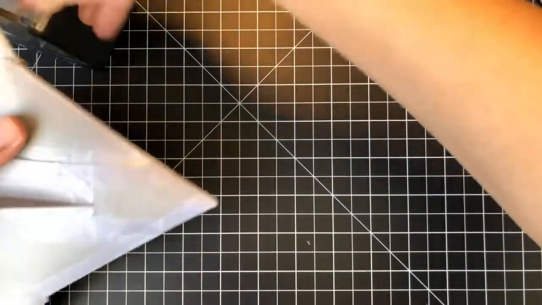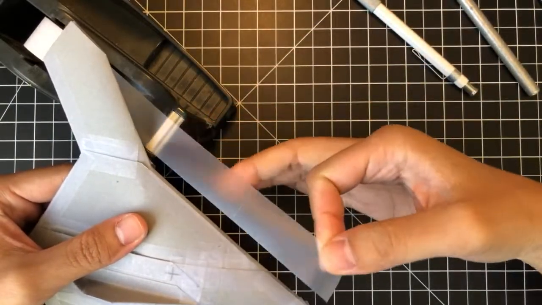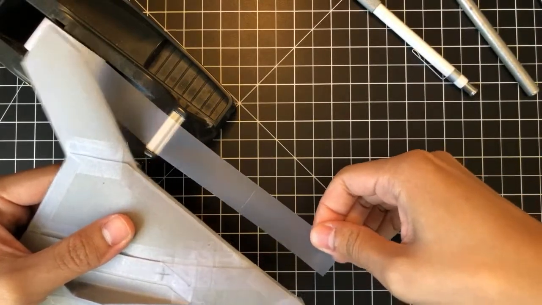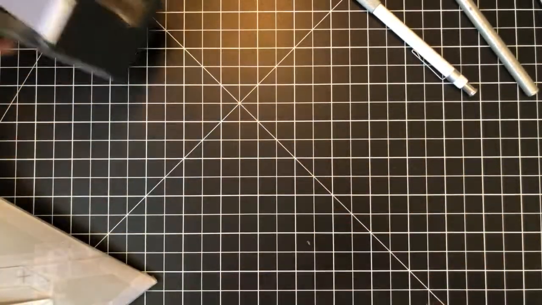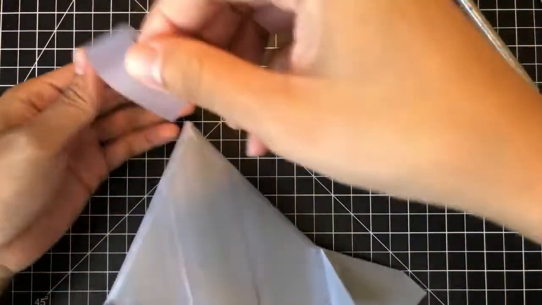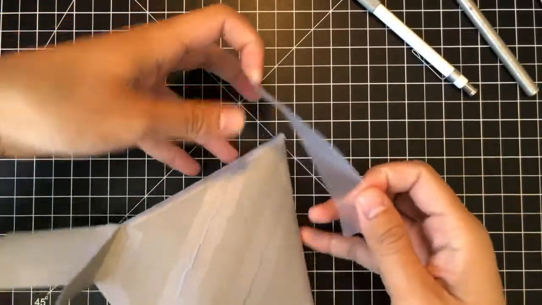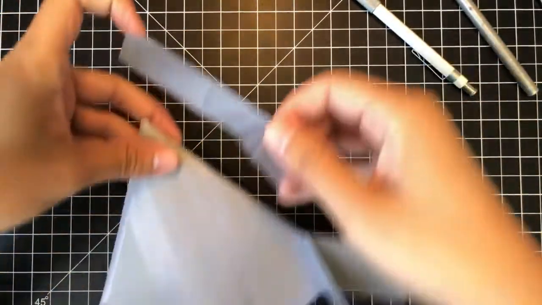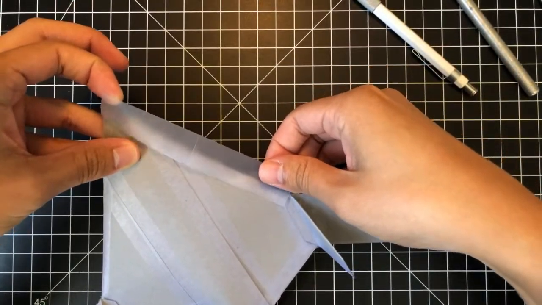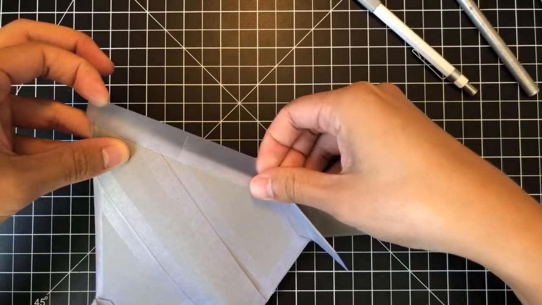Right, so we just need to reinforce the side too. Alright, so that's that. We have a piece of tape. And right now, we're just reinforcing the front edge of this aircraft.